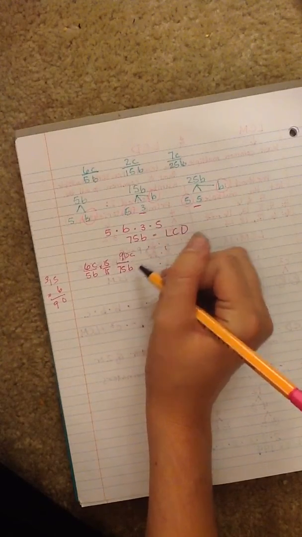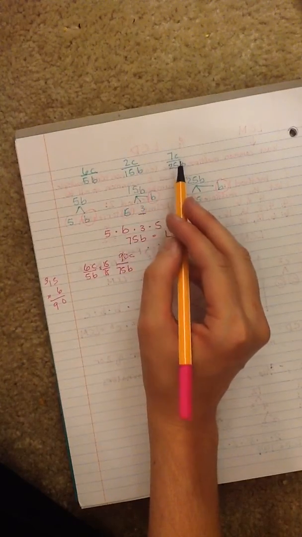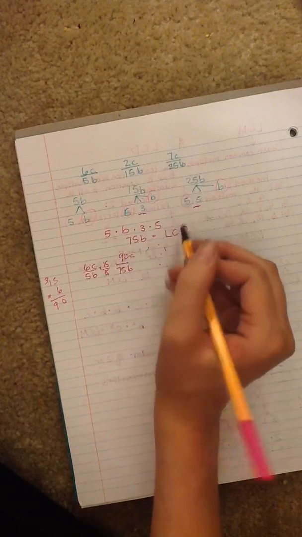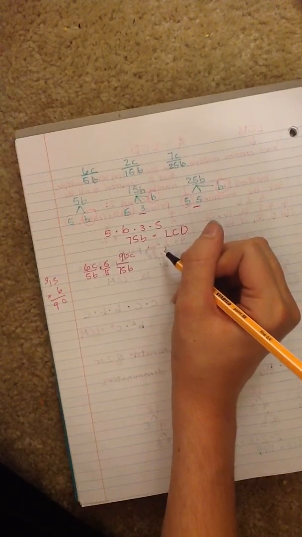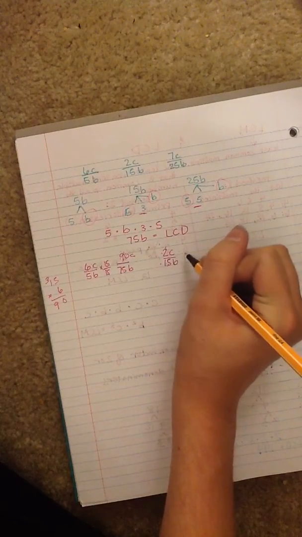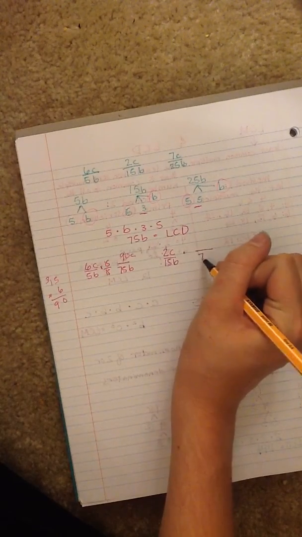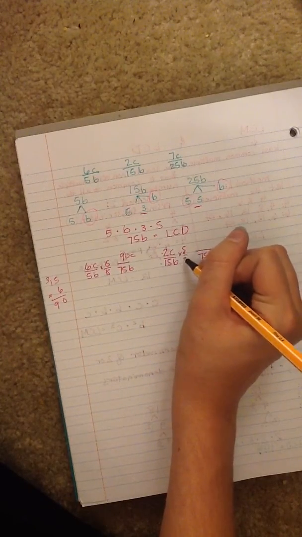So I have 90C over 75B, and I repeat that for 2C over 15B and 7C over 25B. Of course, each time I won't need to multiply by 15. When I go to do 2C over 15B, and I want to get to a common denominator of 75B, I'll need to multiply top and bottom by 5.